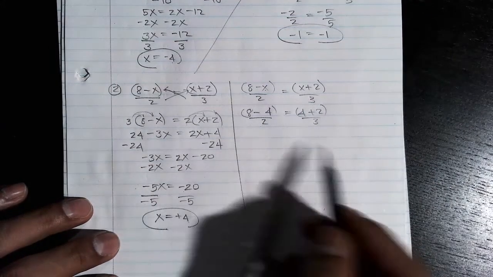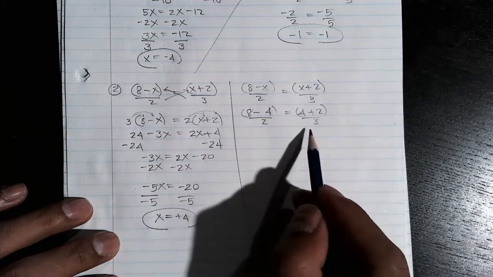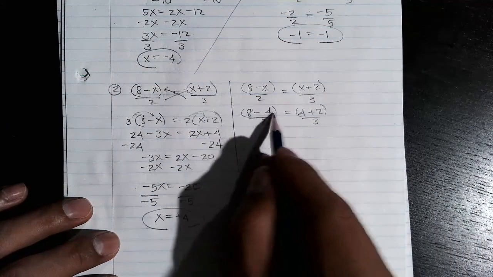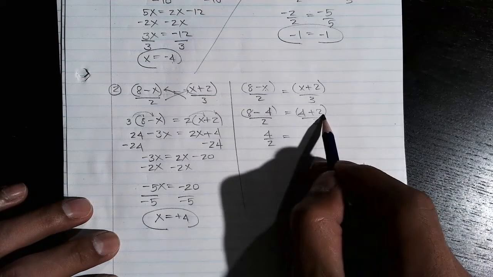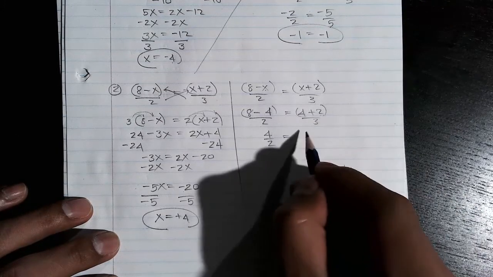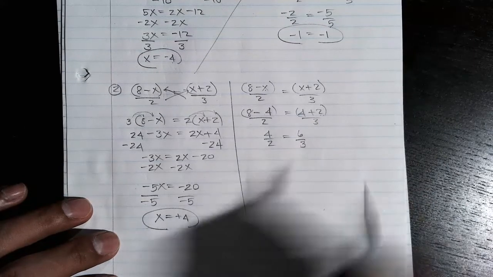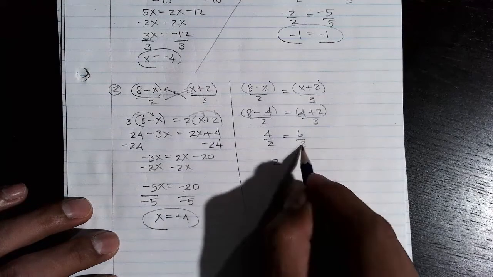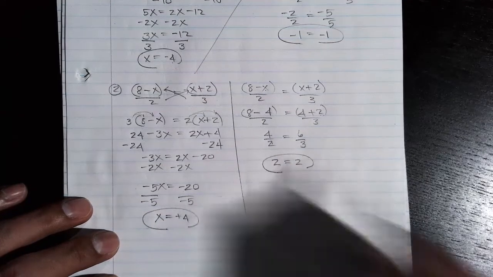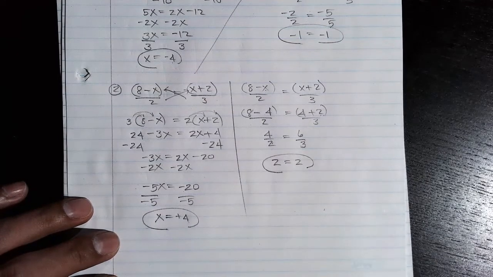And are we going to get equal numbers on both sides of this equation? Well, let's see. 8 minus 4 here is 4 over 2. 4 plus 2 here is 6. And it looks like we did this right, because 4 divided by 2 is 2. 6 divided by 3 is 2. And we're good.